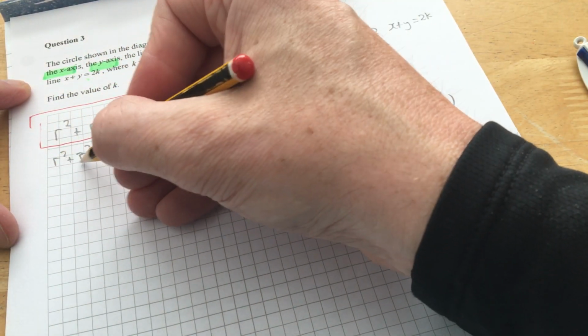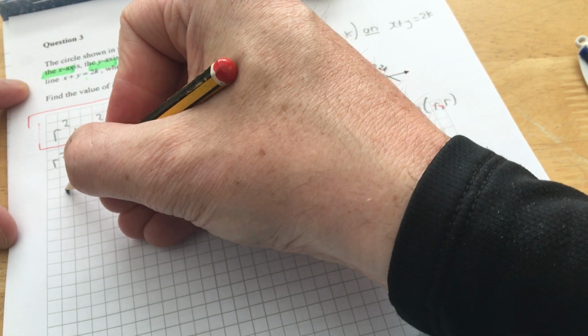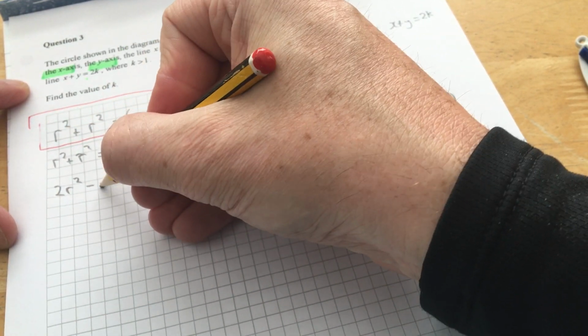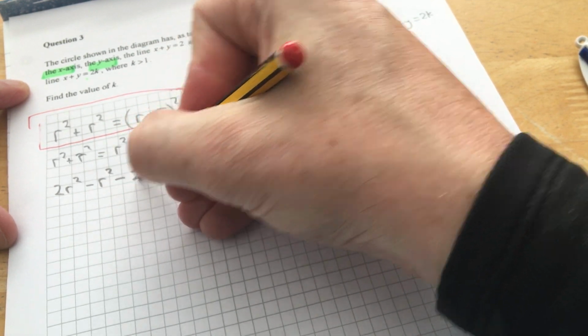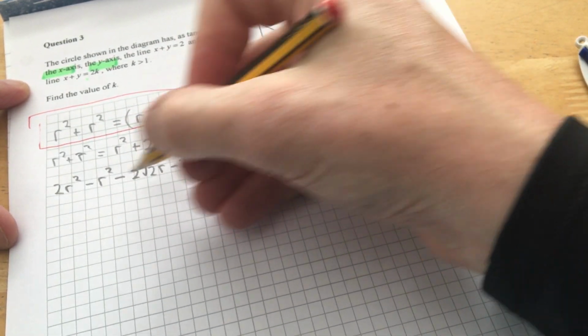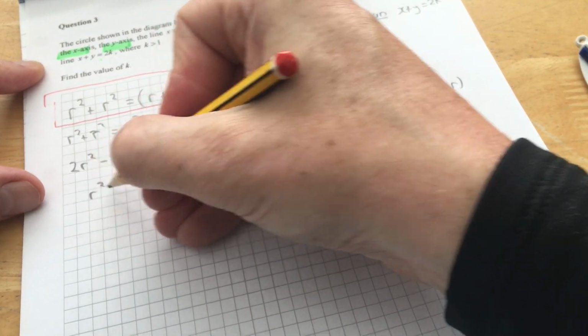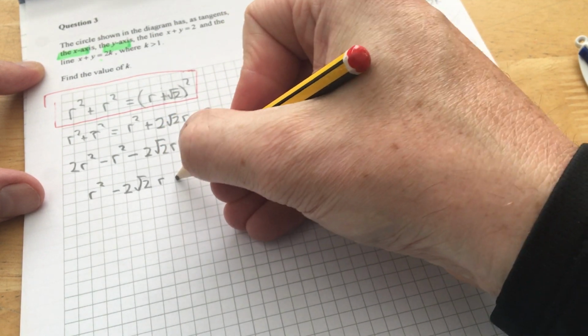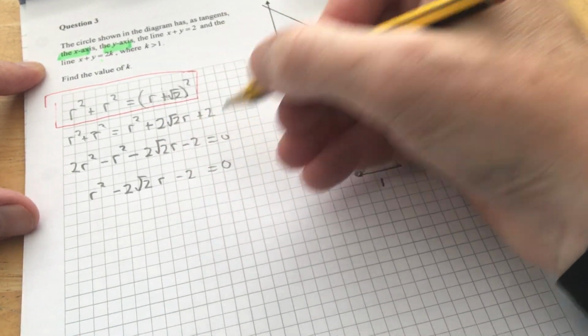So 2r squared, take away r squared, so just form the quadratic. Take this r squared across, take the 2 root 2 r across, and take the 2 across. That will give me a quadratic of r squared minus 2 root 2 r minus 2 equals 0.